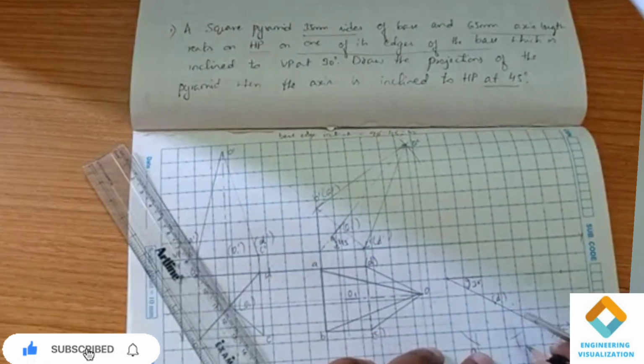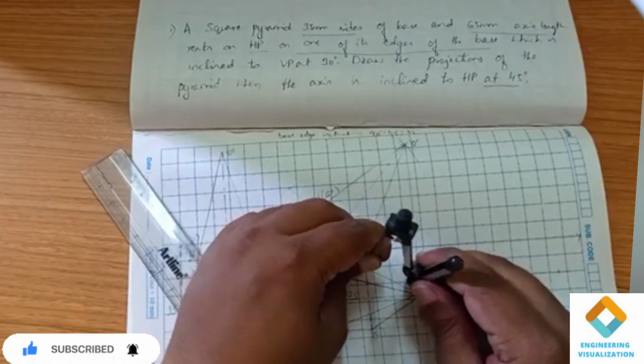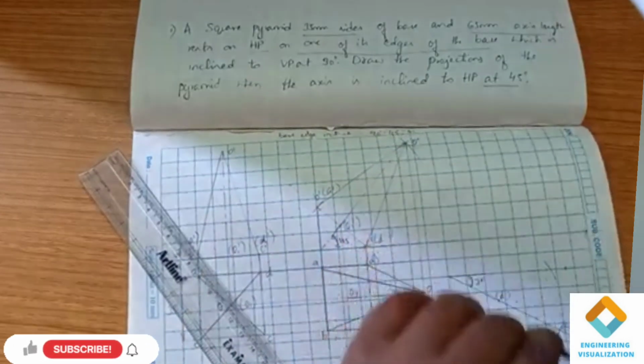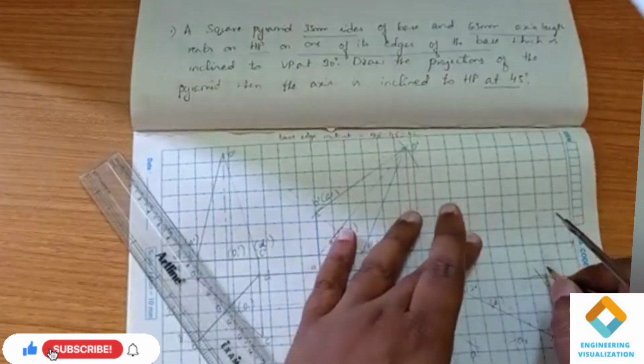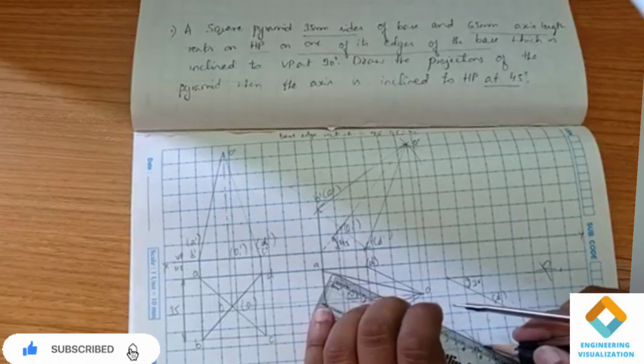From D to O. This is O. Now we'll join these lines.